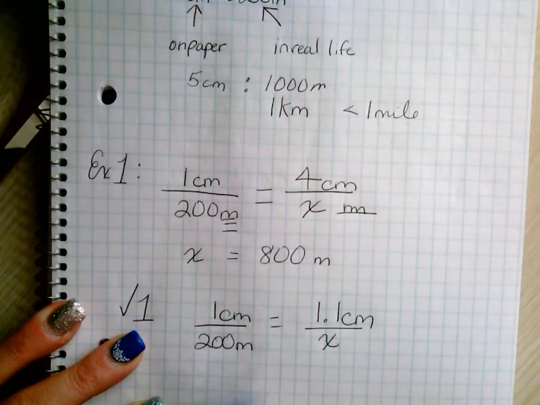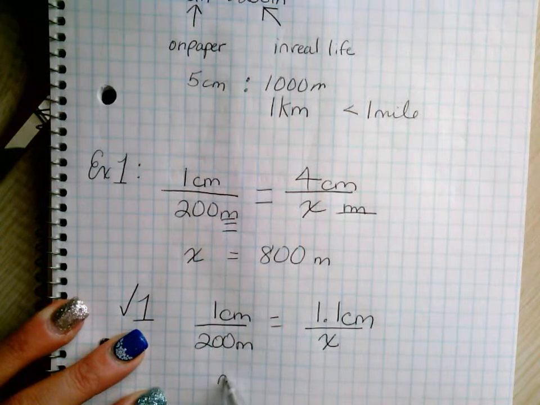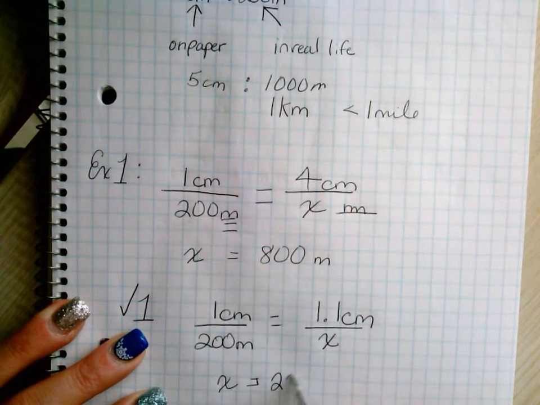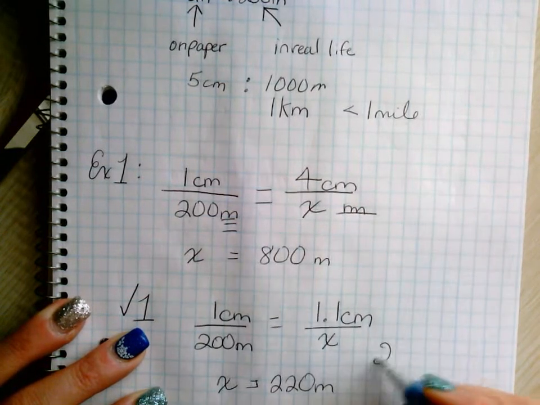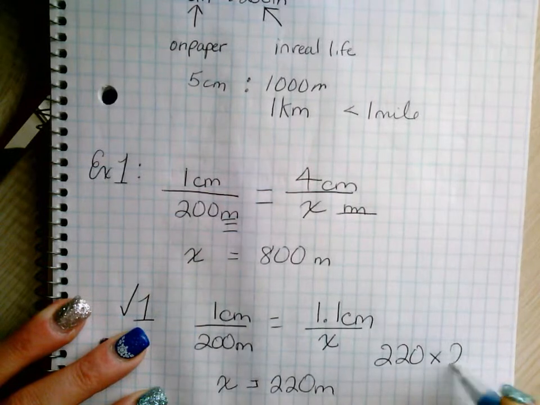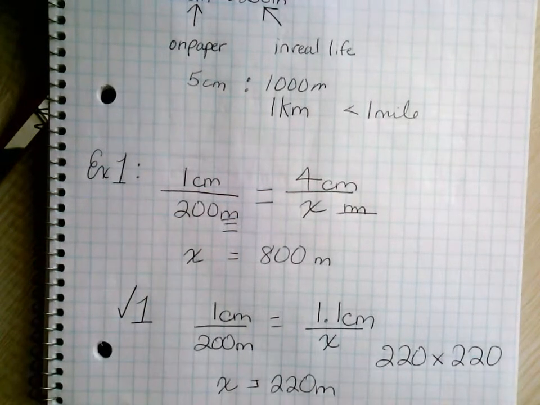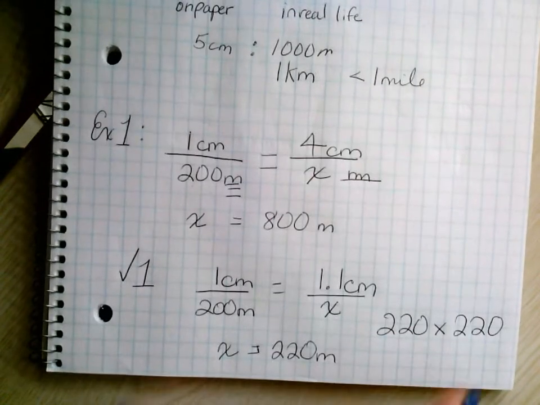Most of you will cross multiply and find that the value of x equals 220, which means the dimensions of the shape is 220 meters by 220 because the base of the pyramid is a square. Okay? So far so good? Okay.